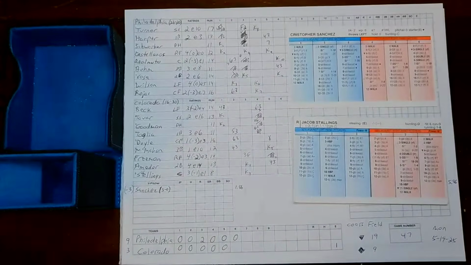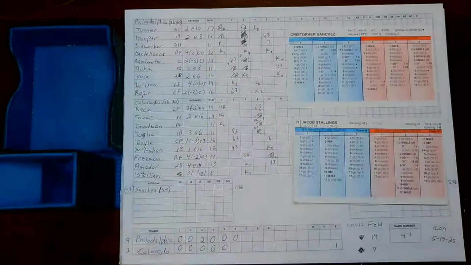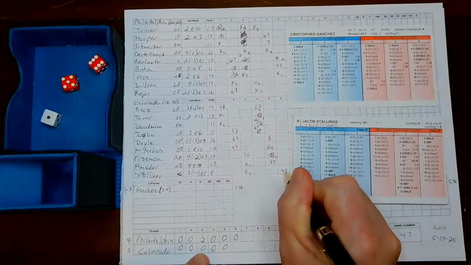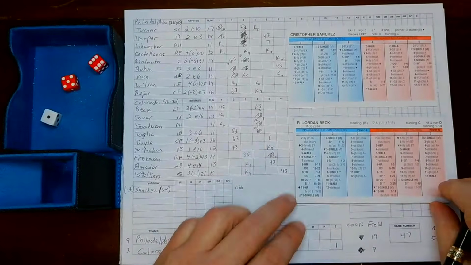G3, that's all he needs. And he's an E6. Got to avoid 3, 16, and 18, which he does. So good play for Sosa. Stallings is out of there, 1 away. Back to the top of the order, and Jordan Beck.